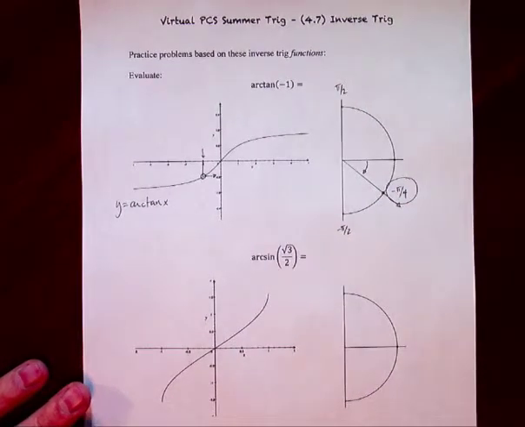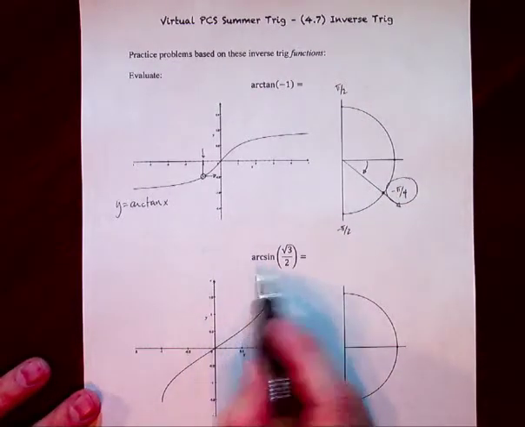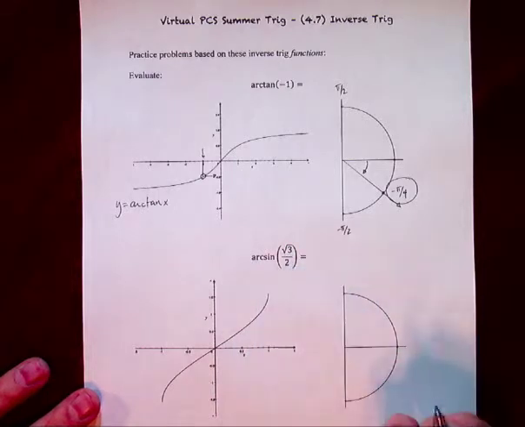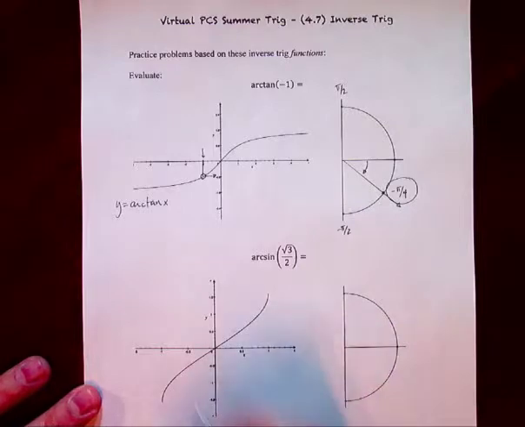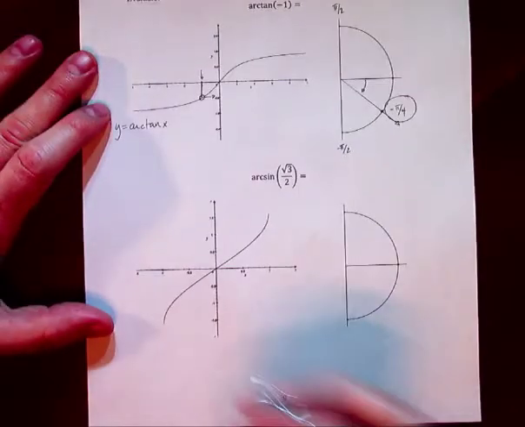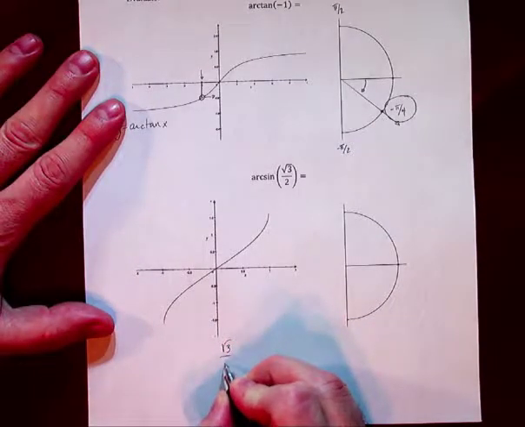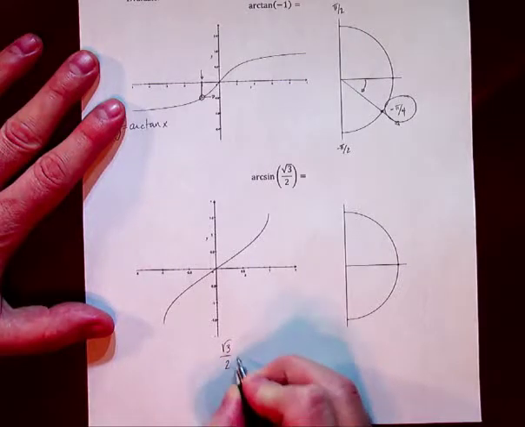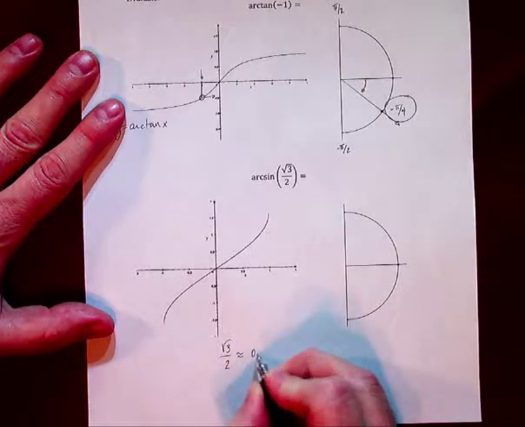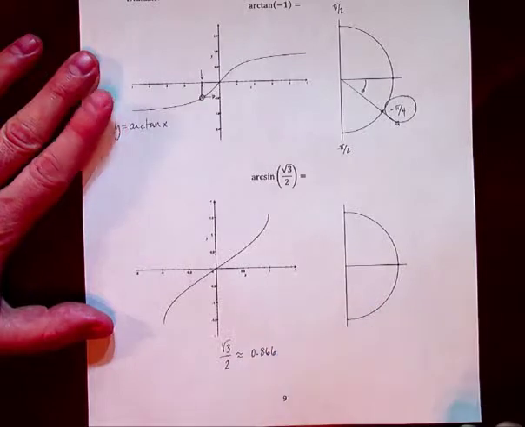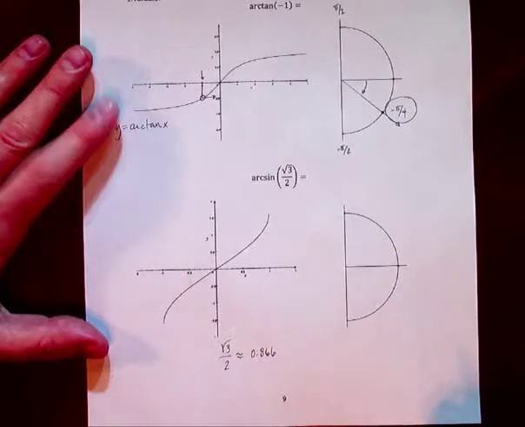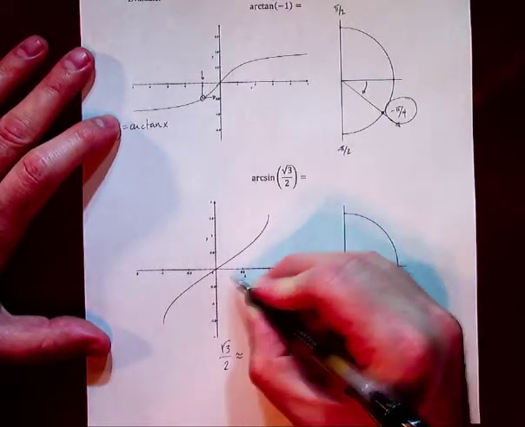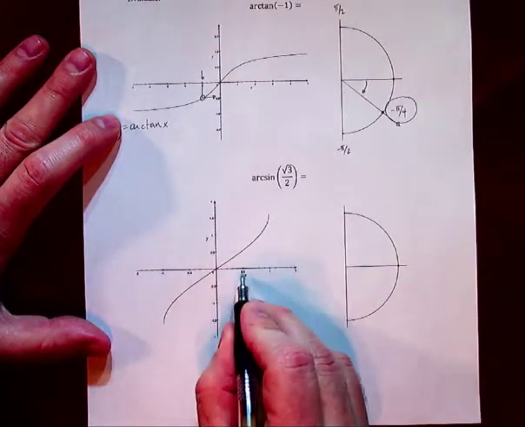Now, when we're dealing with arc sine of root 3 over 2. Remember, root 3 over 2 is approximately, if you're curious, root 3 is 1.732 to 3 decimal places. Root 3 over 2 is 0.866. Okay. So if we're looking for that, remember that, if you can see it closely, this is 1/2 and this is 1.